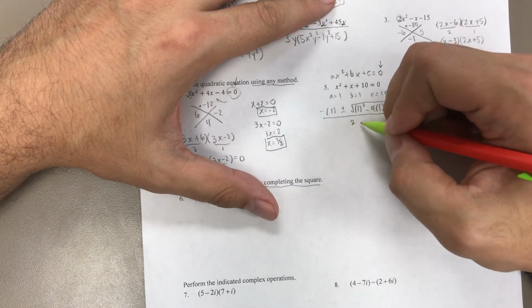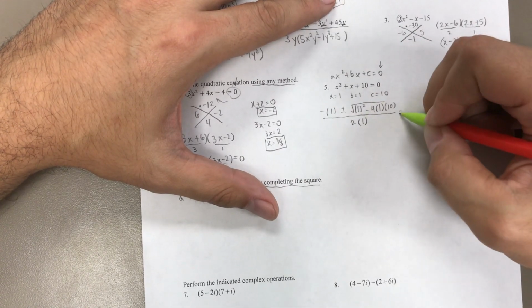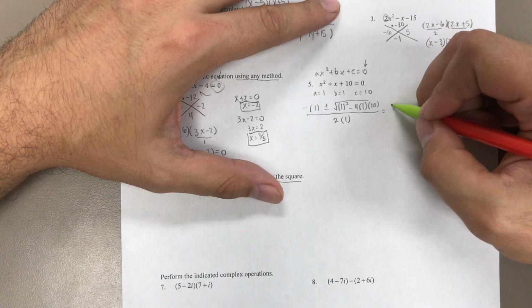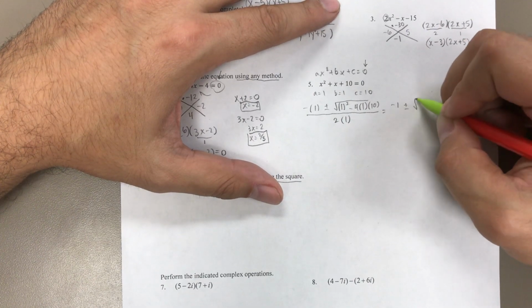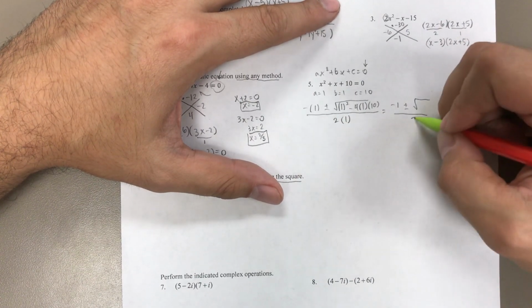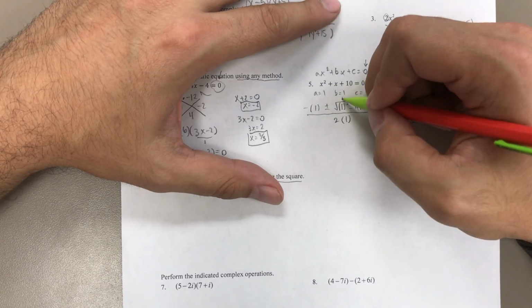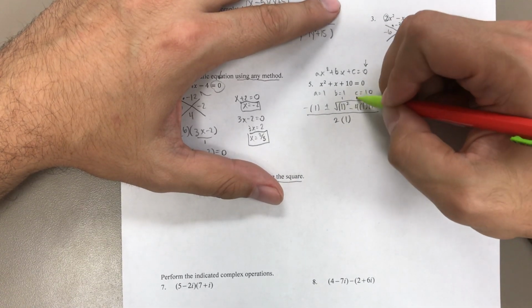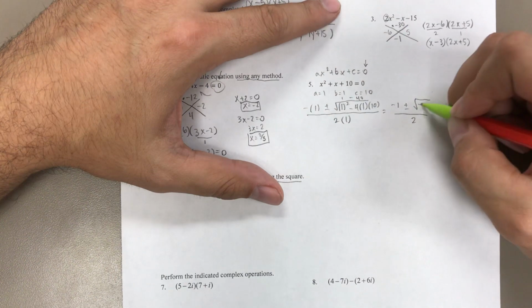And then we have over 2 times a, which is 1. So evaluating some of this, I get negative 1 there, plus or minus the square root of something over 2. Let's see what that something is. So 1 squared is 1. 4 times 1 times 10 is 40. 1 minus 40 is negative 39.